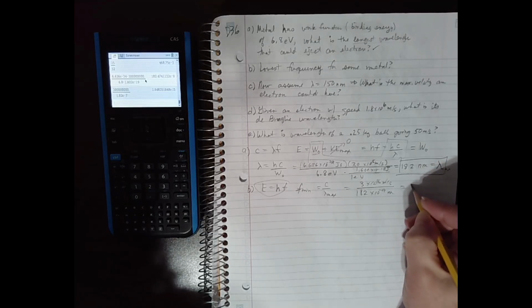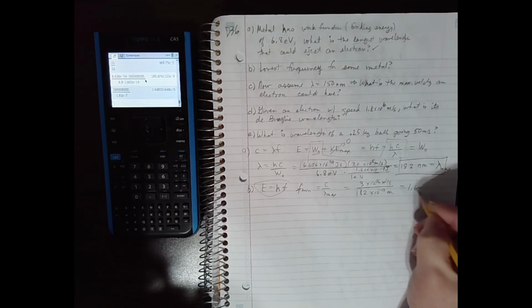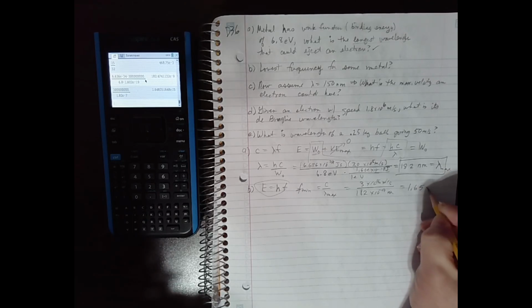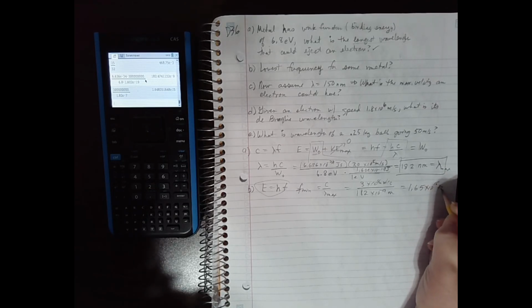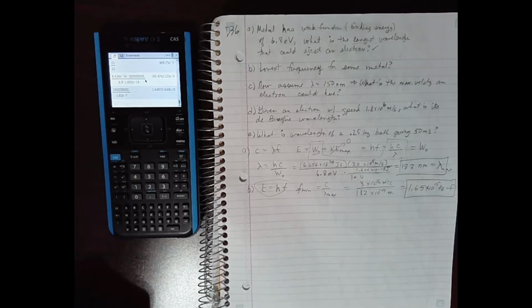A very big number. So we get 1.65 times 10 to the 15th hertz. I don't remember what 10 to the 15 is, we'll just leave it as that. Okay, so maximum wavelength, minimum frequency, minimum energy to release something.